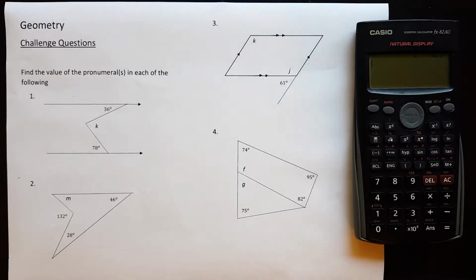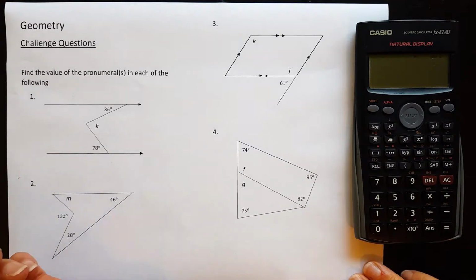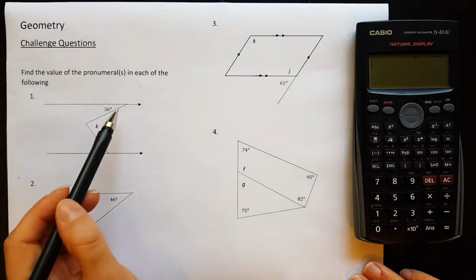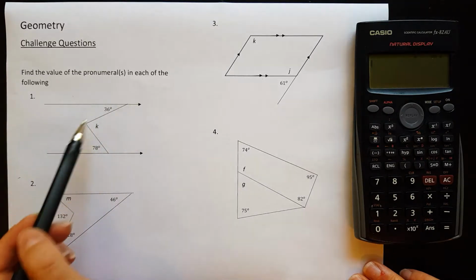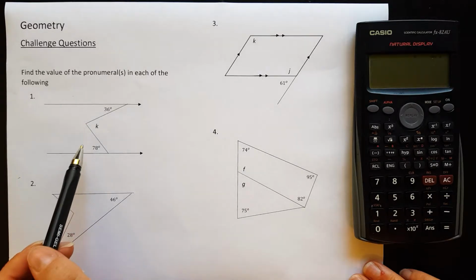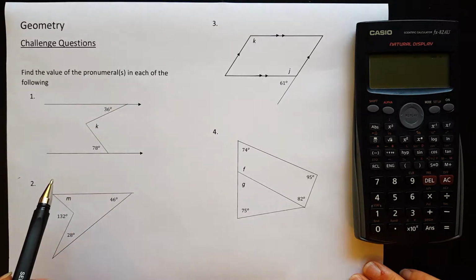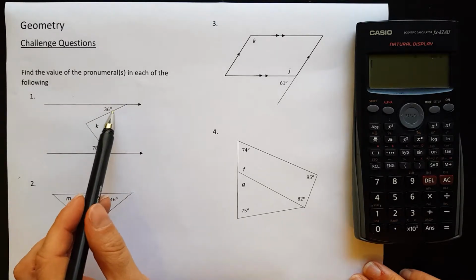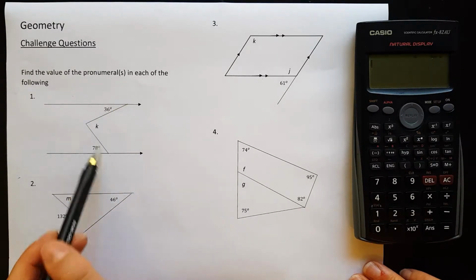Okay, so there's only 4 questions today. So I want to find the value of the pronumeral in each of the following. So here is k. I want to find the value of k. I have some parallel lines. Now, normally with parallel lines, we have one straight line cutting the parallel lines, which we call the transversal. Okay, but not before have we ever had a bent line.